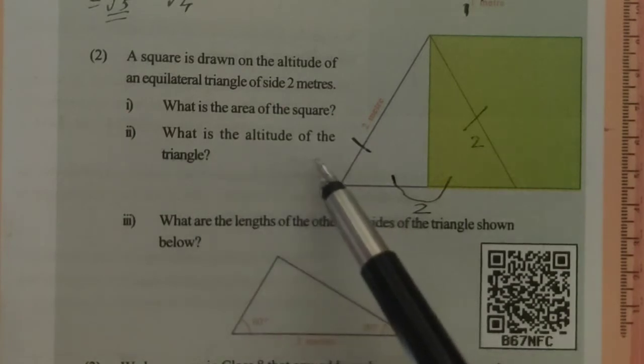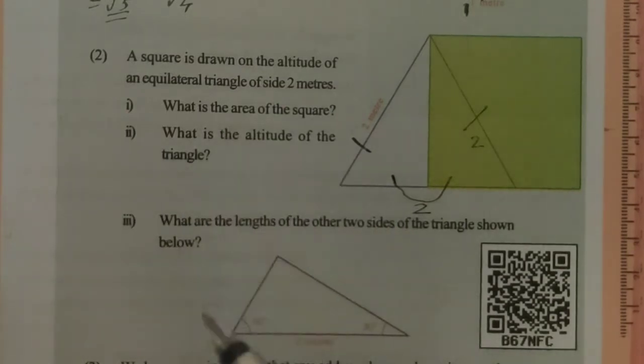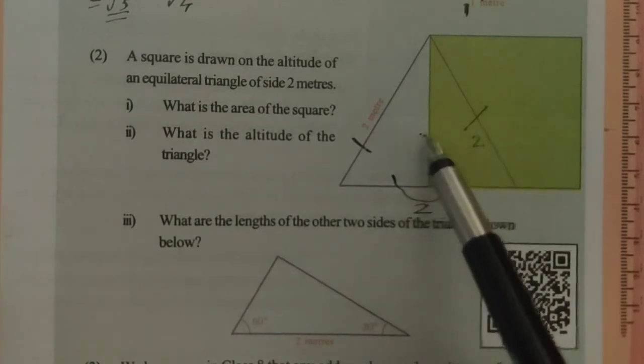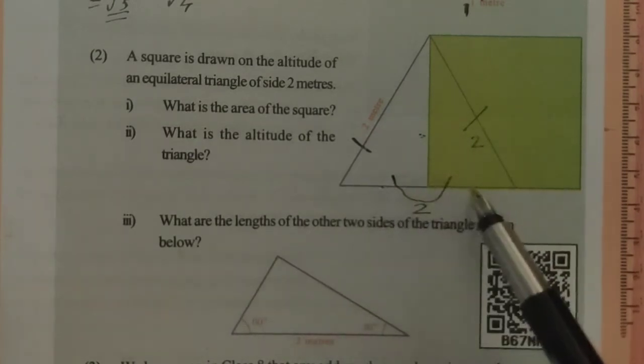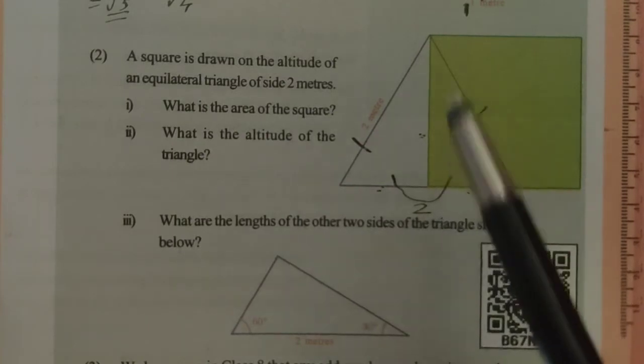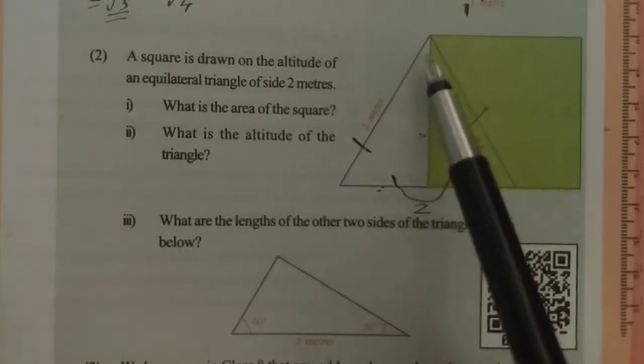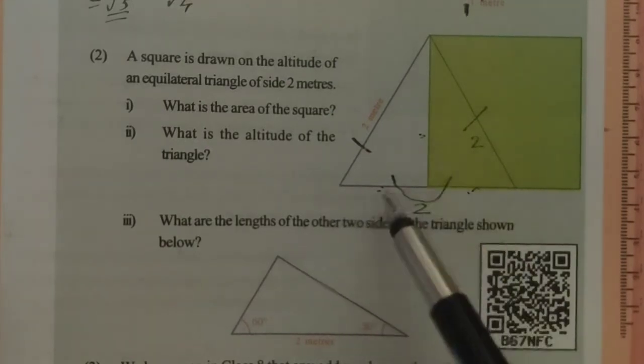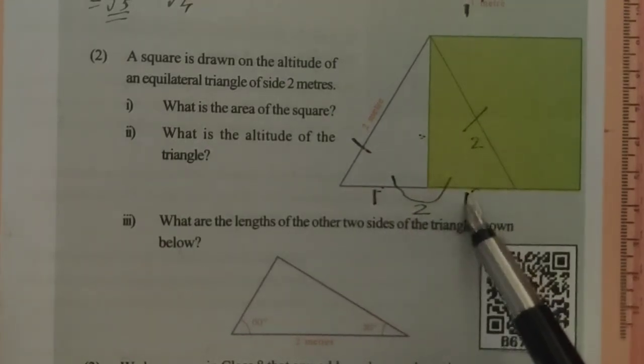What is the altitude of the triangle? The two questions are here. You want to find the altitude of the triangle. This is the altitude. And what about these two lengths? This is an equilateral triangle, therefore this altitude bisects this side. Therefore, each of these lengths is 1 meter and 1 meter.